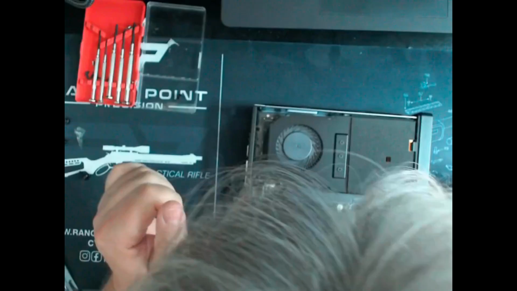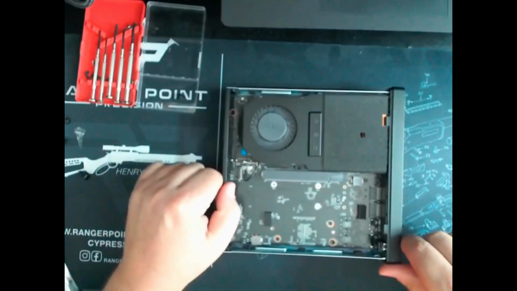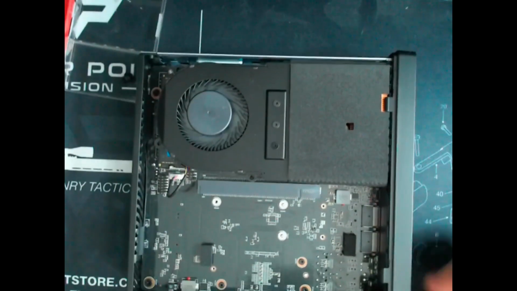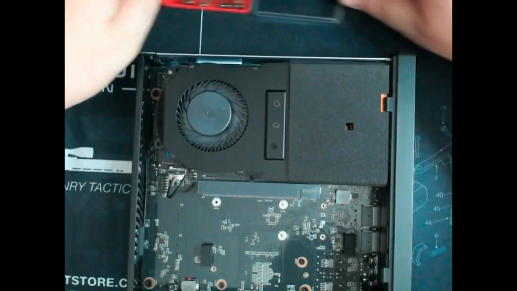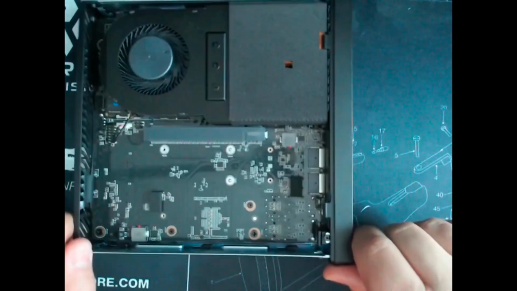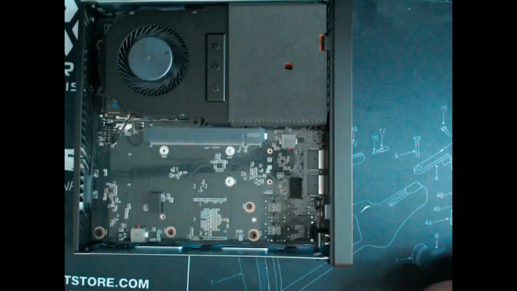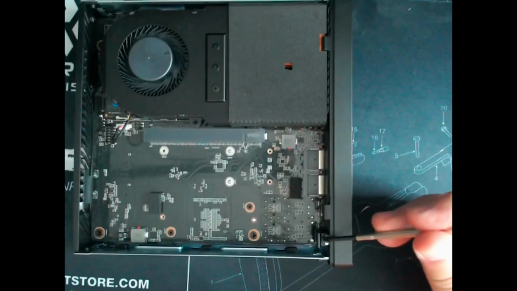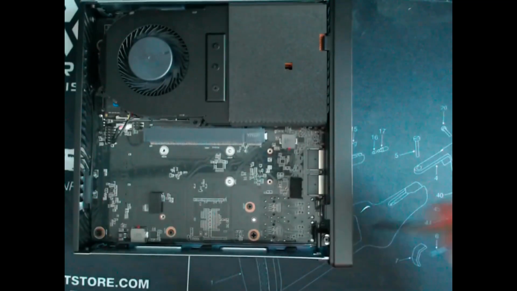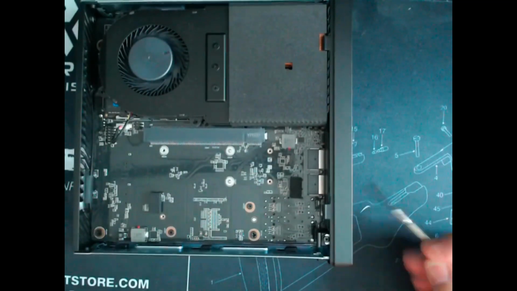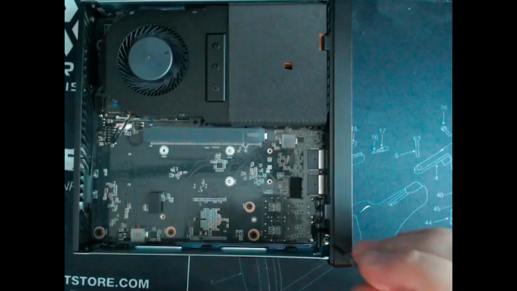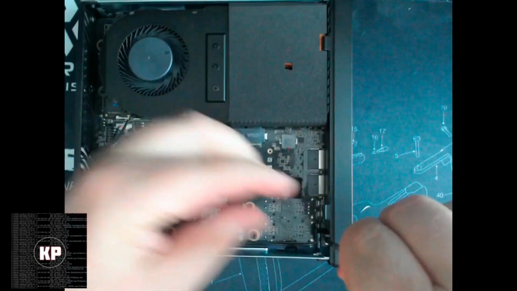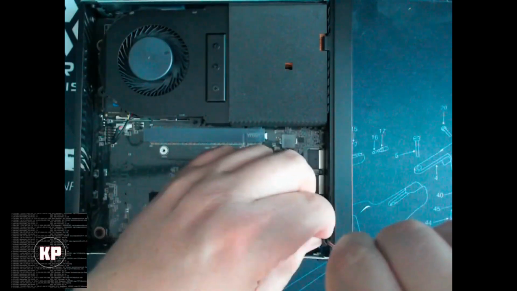All right, so now what we want to do is, let's see if you can see that. Maybe not, but let me move my small screwdriver set out of the way. So there is a screw right here that you have to loosen, so you can get the tab out. So let's go ahead and do that. Since I haven't done it before, it's a little tight. Do not use a magnetic screwdriver.